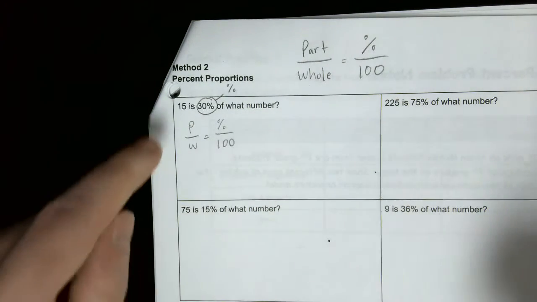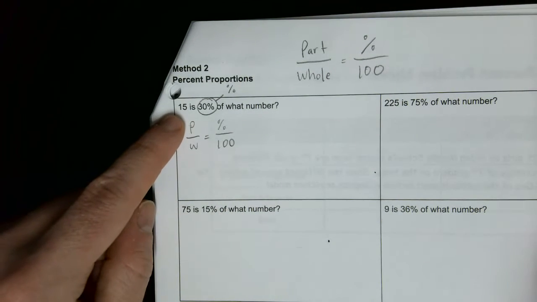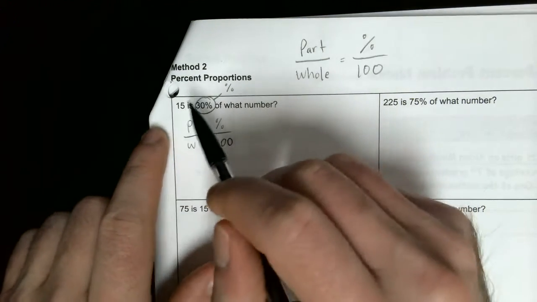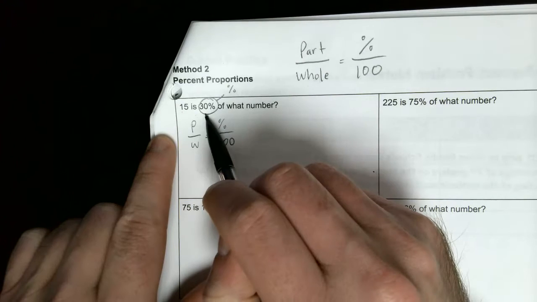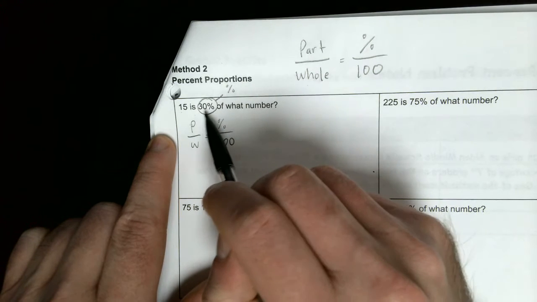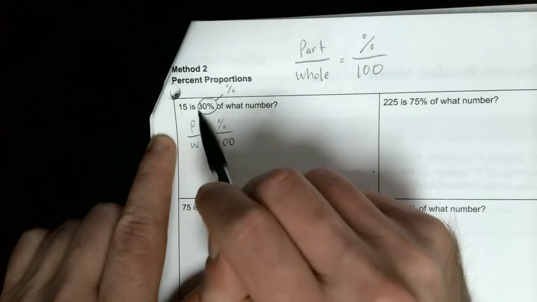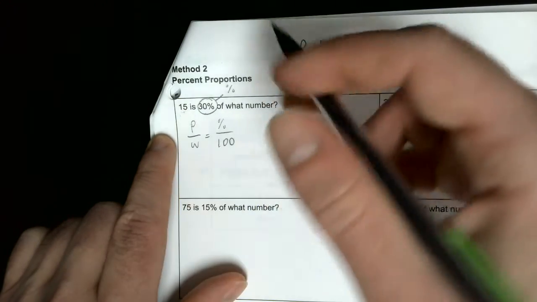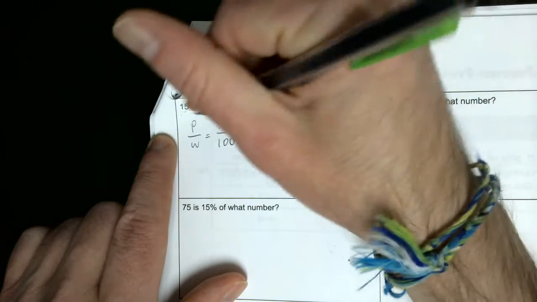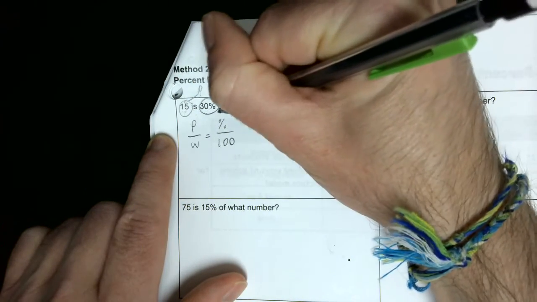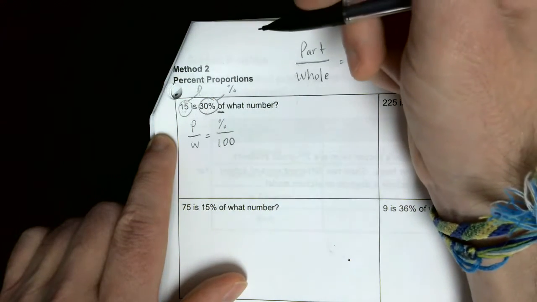So what we have to do now is figure out whether 15 is the part or the whole. Here's a little trick. 15 is 30%. So 30% is not the whole thing. That's just part of it. So 15 would be the part. The other way to tell is that after the word of comes the whole.